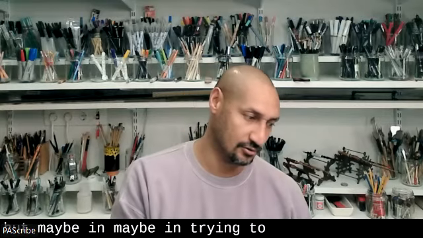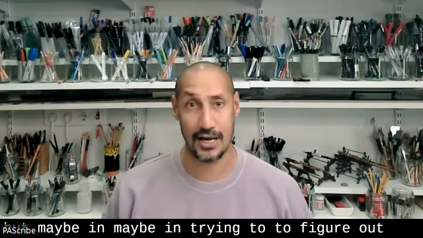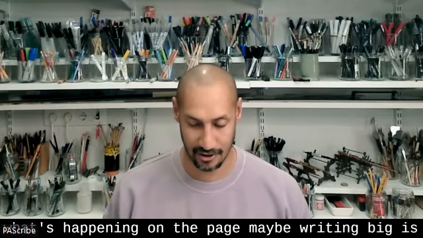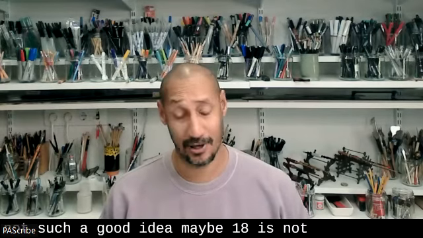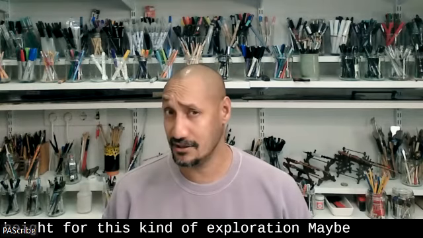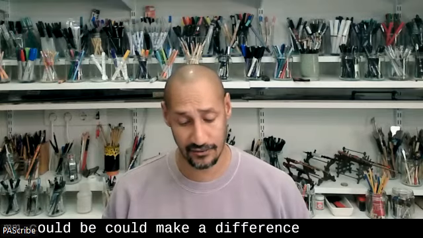But in trying to figure out what's happening on the page, maybe writing big is not such a good idea. Maybe 18 is not the optimum height for this kind of exploration. Maybe 15 is, and 3 millimeters could make a difference here. I'll have to test that.